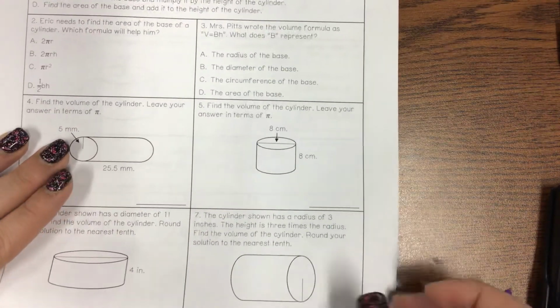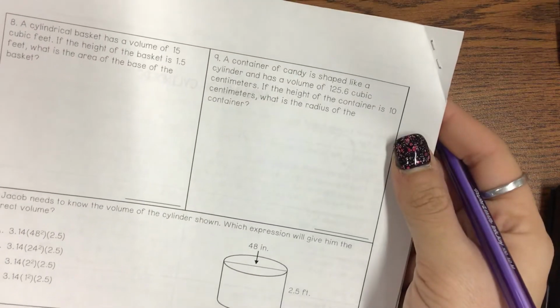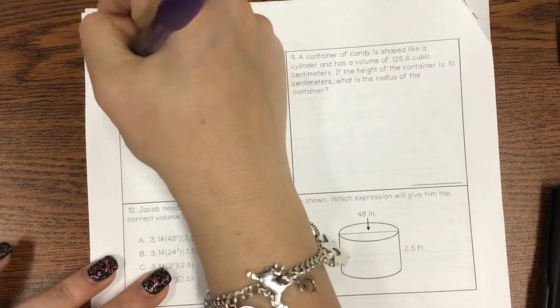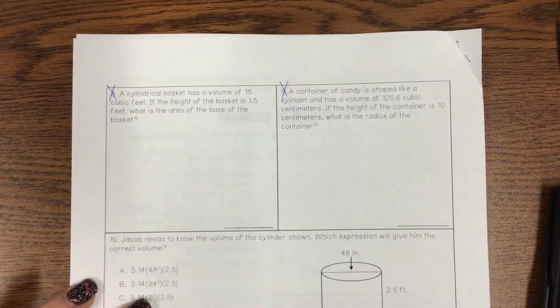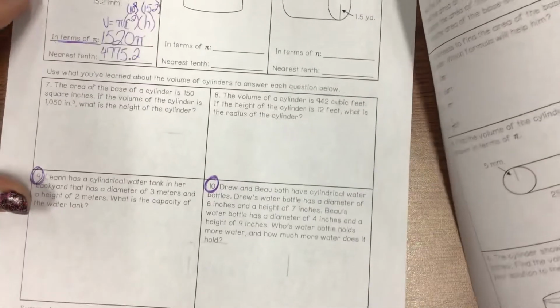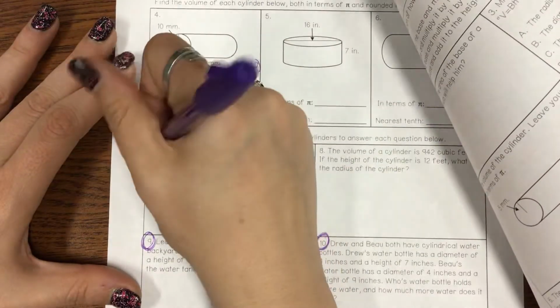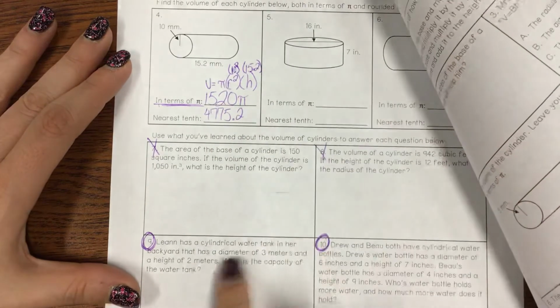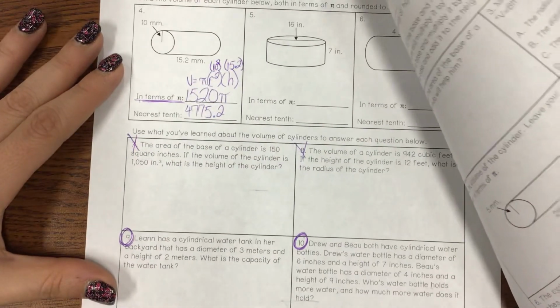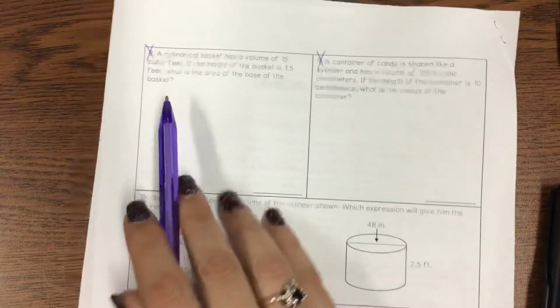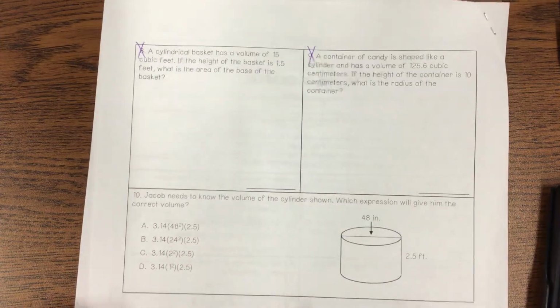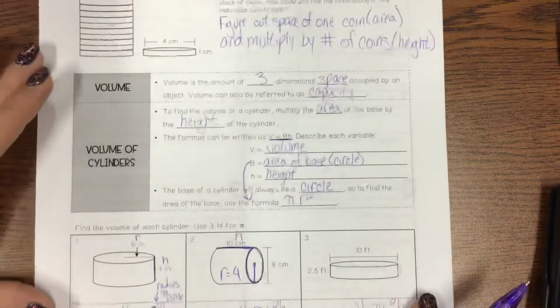Then I want you, we can go all the way through the whole homework except 8 and 9. So finish this out: 5, 6, 9, and 10. And then all of the homework except for number 8 and number 9. Let's get busy.